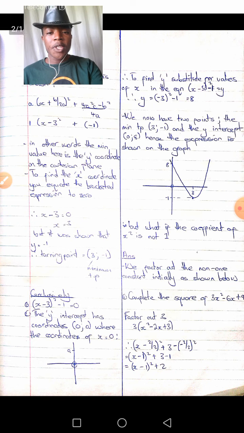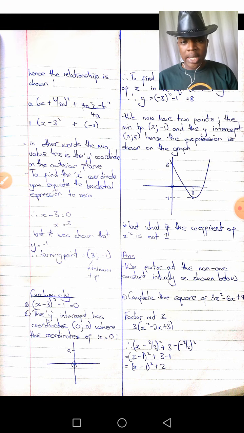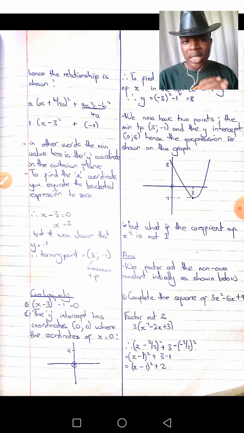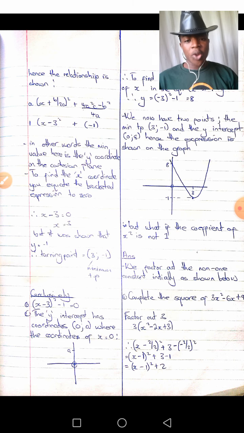On this page, we are saying that the relationship is hence shown in that way. We are saying our a is 1, (x - 3)² + (-1). We are matching, in some sense. So in other words, the minimum value here is the y coordinate on the Cartesian plane.